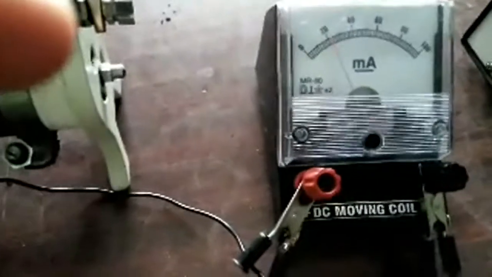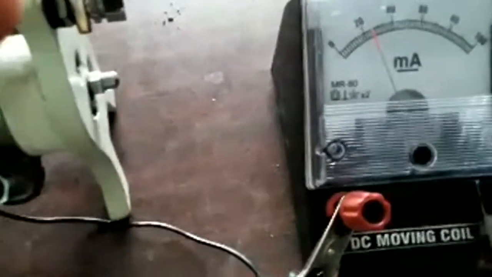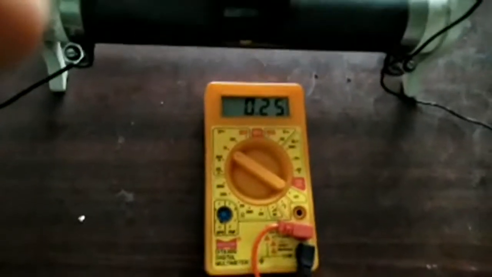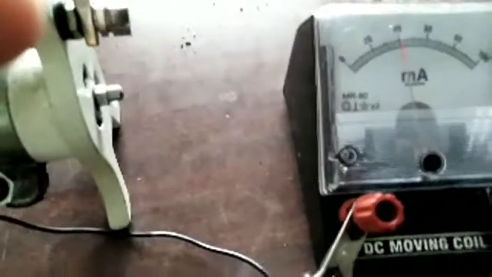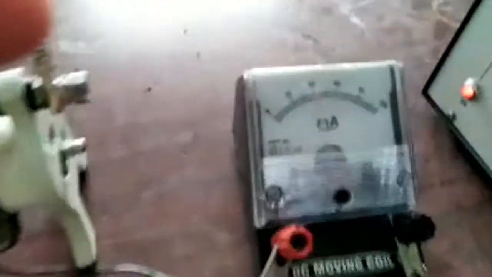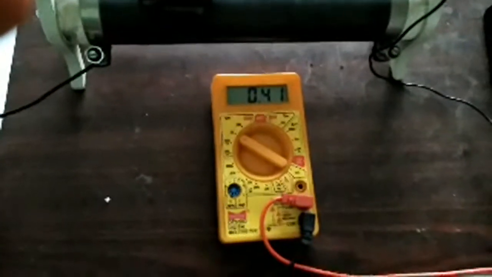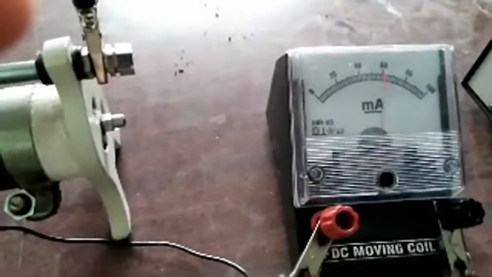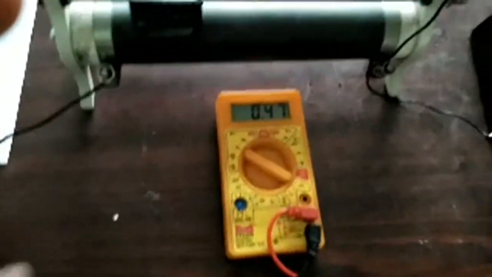Now keep at 30 milliampere with the help of the rheostat. Note down the corresponding voltage. Keeping at 40, you note down the corresponding voltmeter reading. Keeping at 50 milliampere, again you note down the voltmeter reading. Keeping at 60 milliampere, you again note down the voltmeter reading.